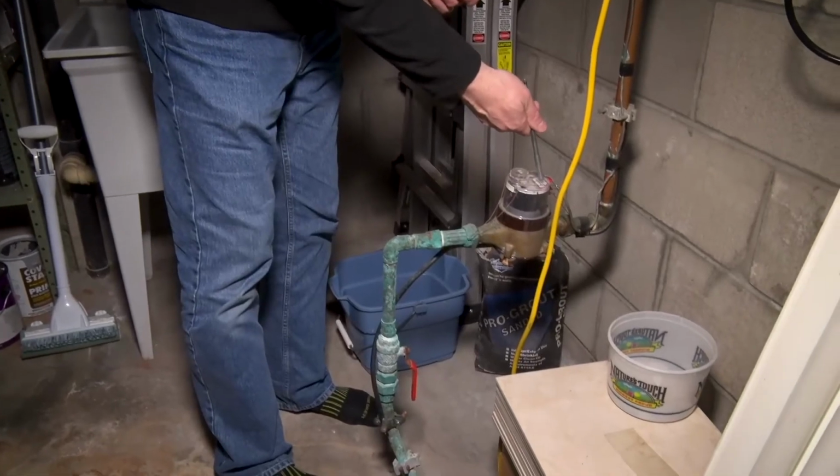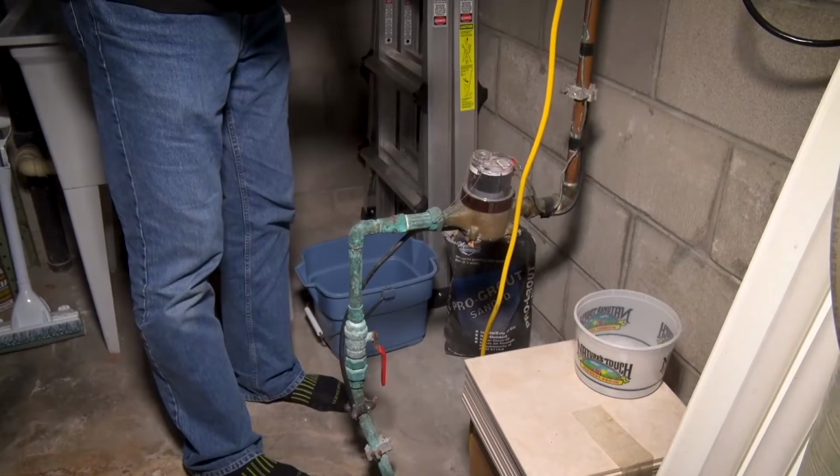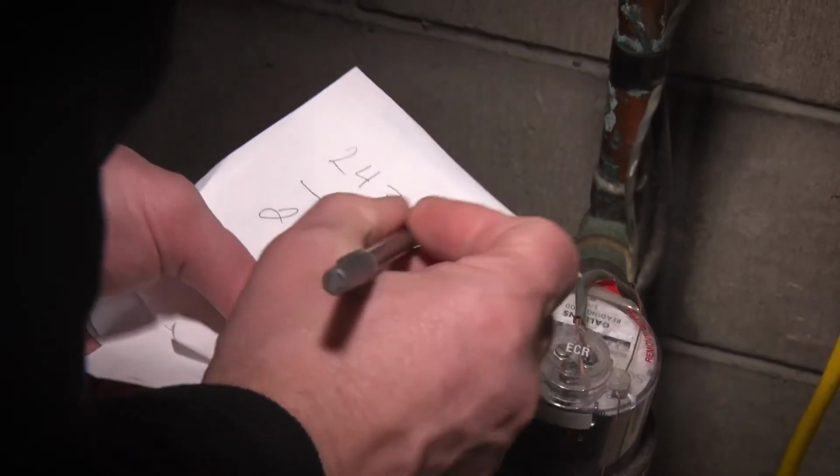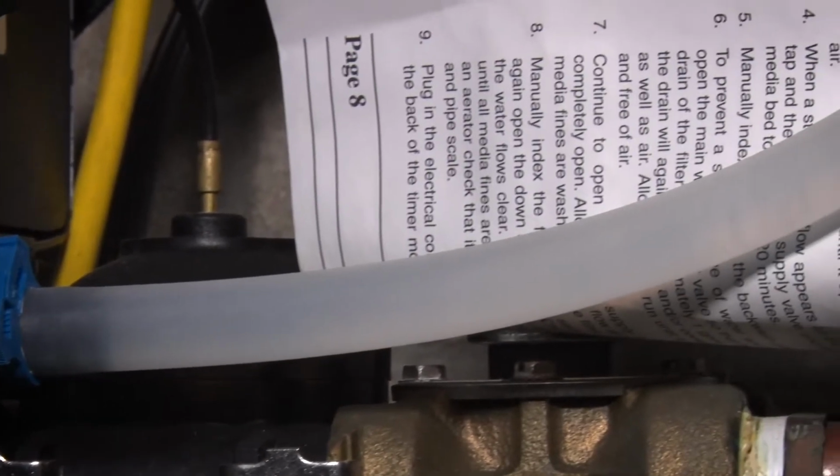Do one of these tests for 7 days to see how many times the water softener regenerates in a week. For a family of 2, it should regenerate about once a week. It should not be regenerating every night.